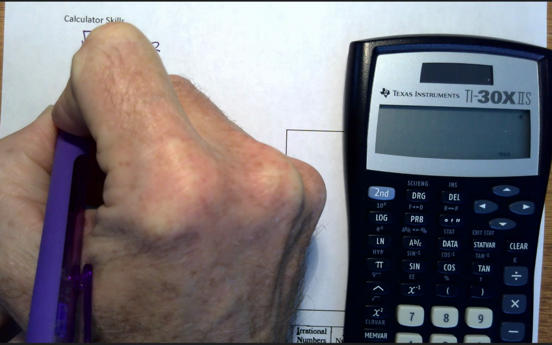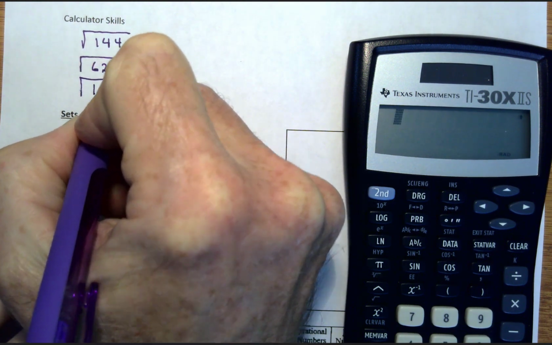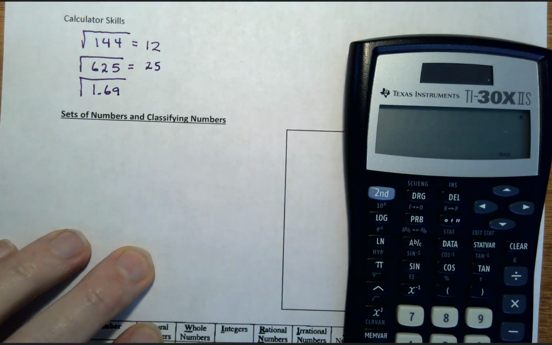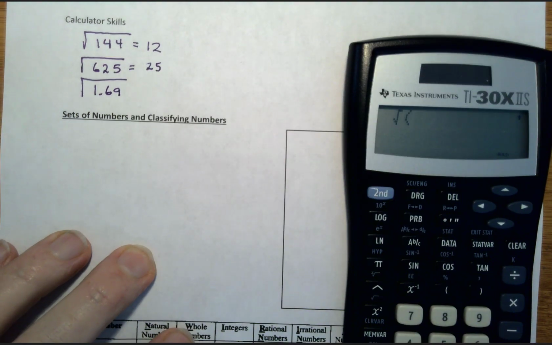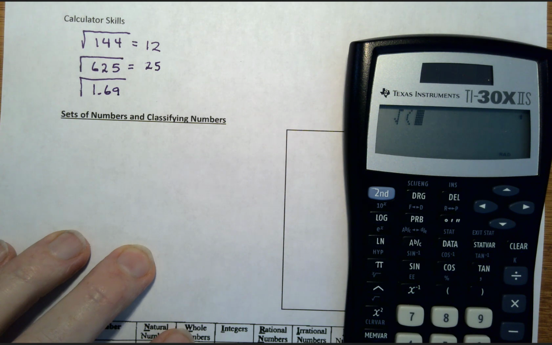Let's do the square root of 1.69. And so we type in second square root. You should try this by yourself. Pause the video and see if you can get the right answer in your calculator. Do the calculator problem, see what you get, and then compare it. So pause, try it on your own.